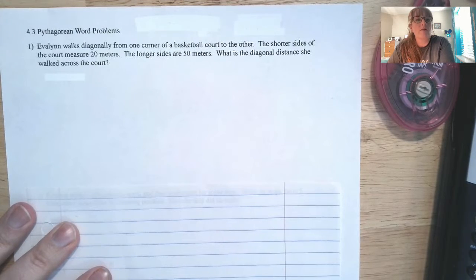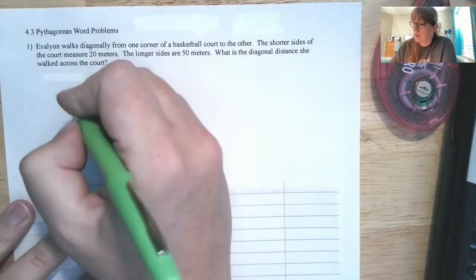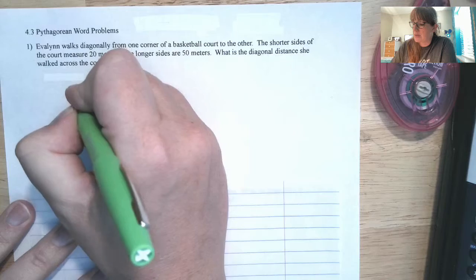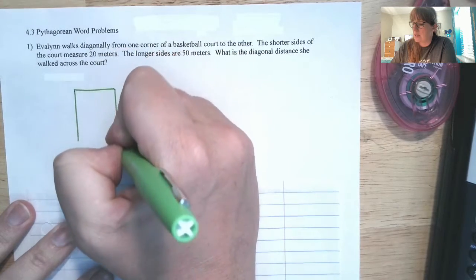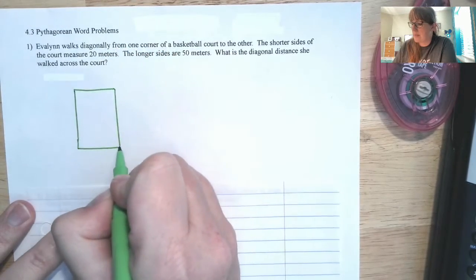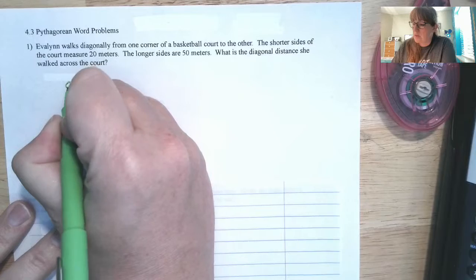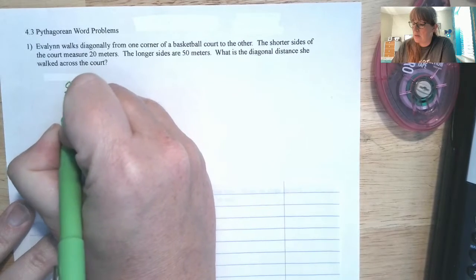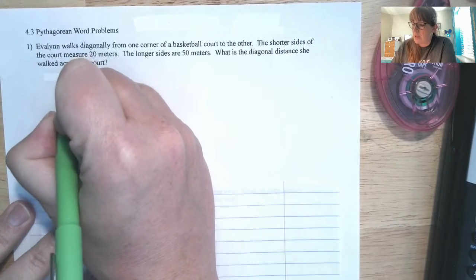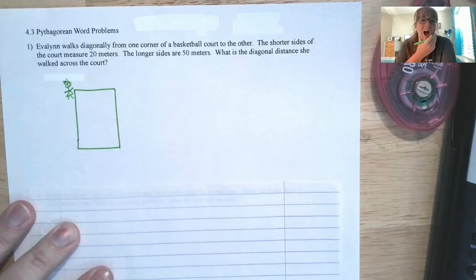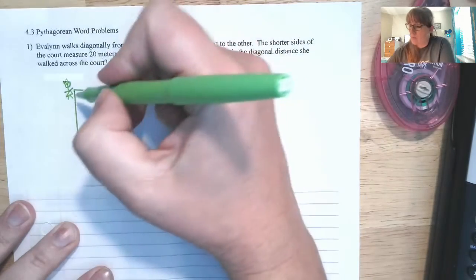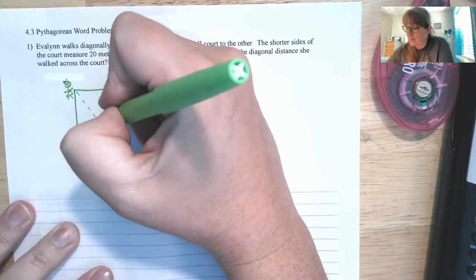Evelyn walks diagonally from one corner of a basketball court to another. We know basketball courts are rectangular, so let's draw a rectangular basketball court. And let's draw Miss Evelyn up here. Put a little bow in her hair. There we go. All right, so Evelyn walks diagonally from one corner to another.